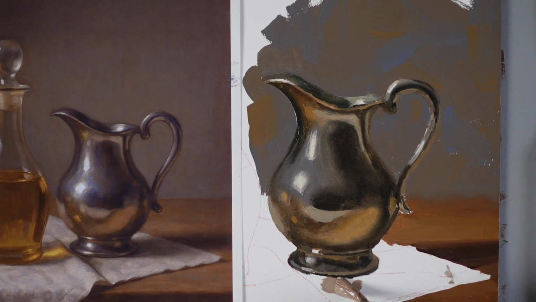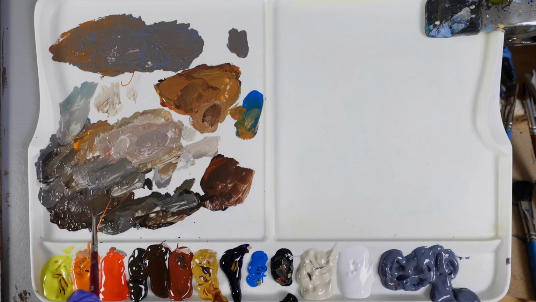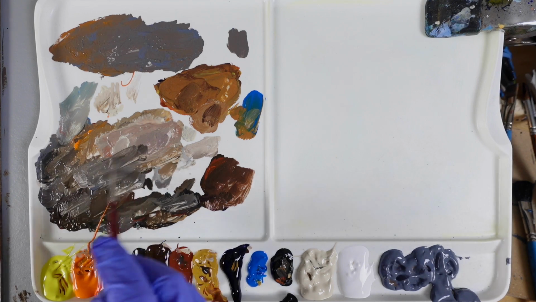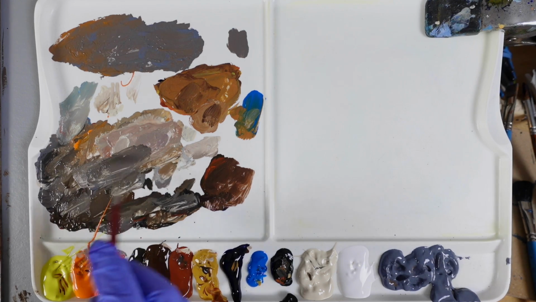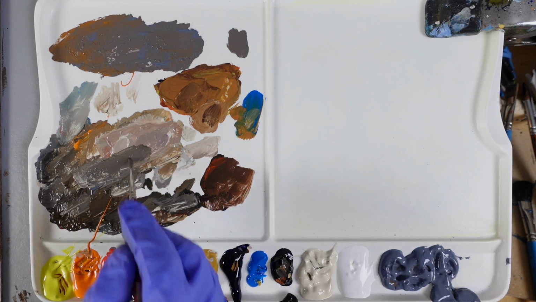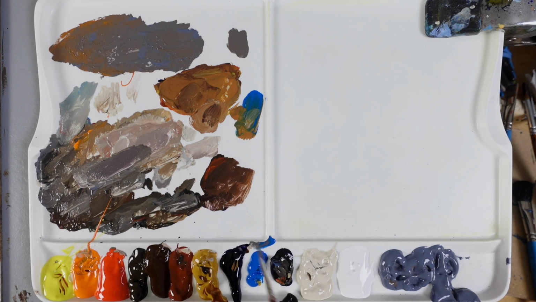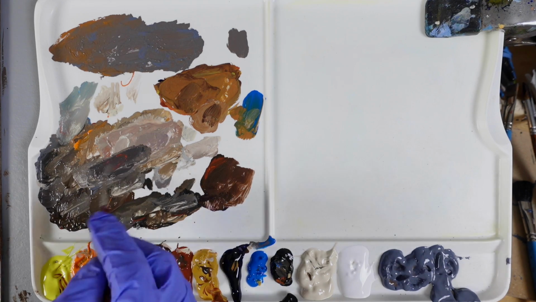I mixed up a neutral color for the cloth, and I'll just put that in real quick. I started with the buff titanium and added some of the earth colors to it. This paint was for the picture, but now I can dip into that to create shadow colors for this cloth. I might have to add a little bit of purple and black to it. Maybe a little red.